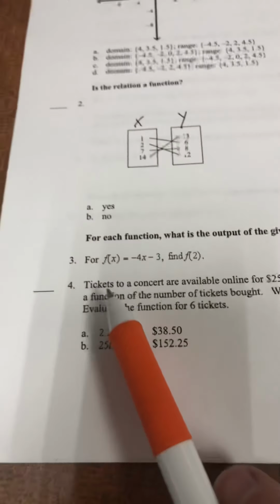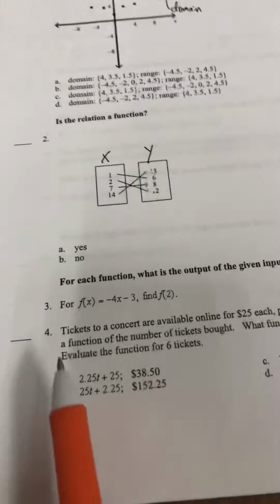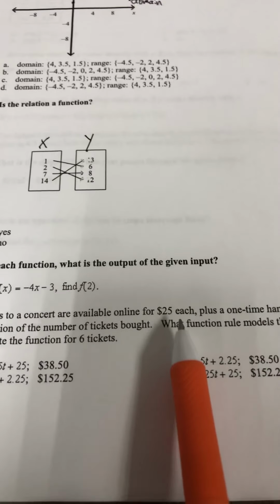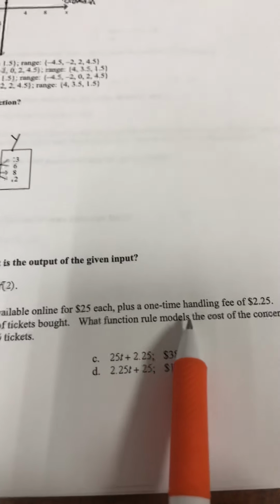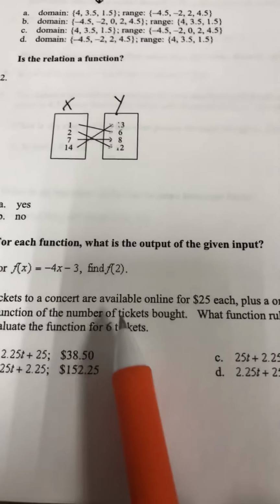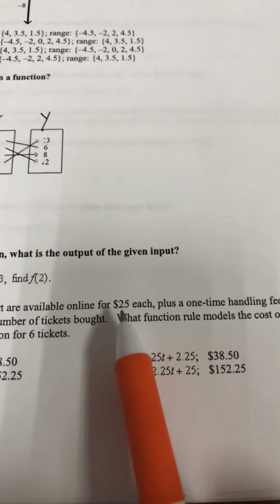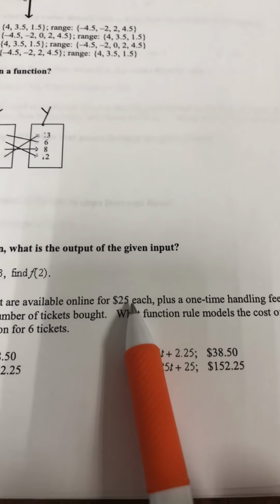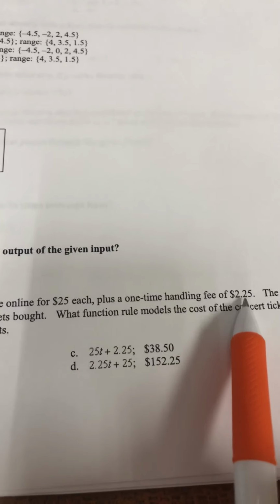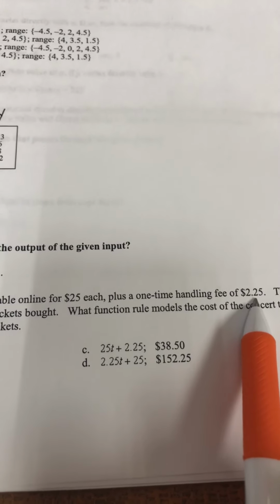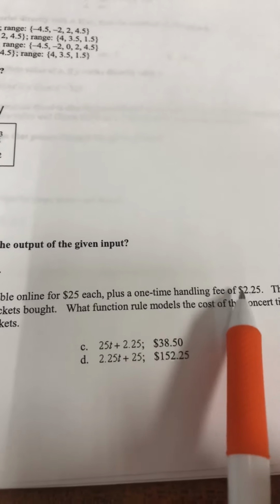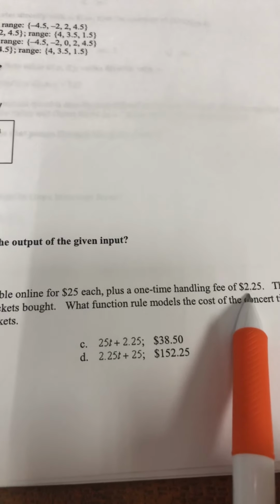For number 4, and you could pause this, slow this down as much as possible, but I'm going to keep on going. Number 4, tickets to a concert are available online for $25 each, plus a one-time handling fee of $225. The total cost is a function of the number of tickets bought. So that would be 25 times the number of tickets plus that one-time fee of $225. So you need the formula that looks like that.